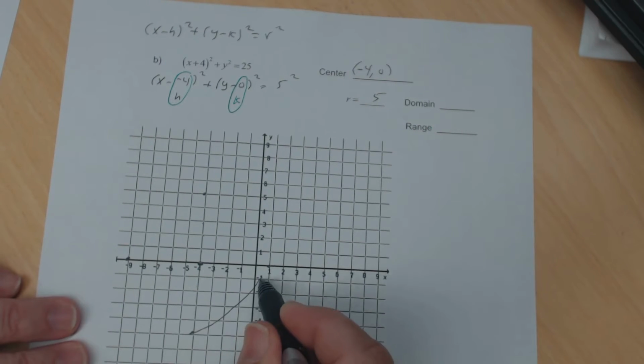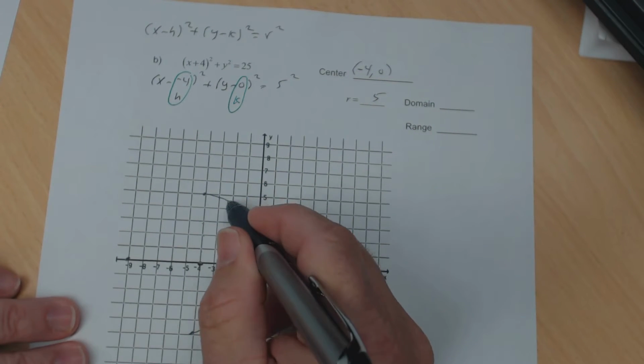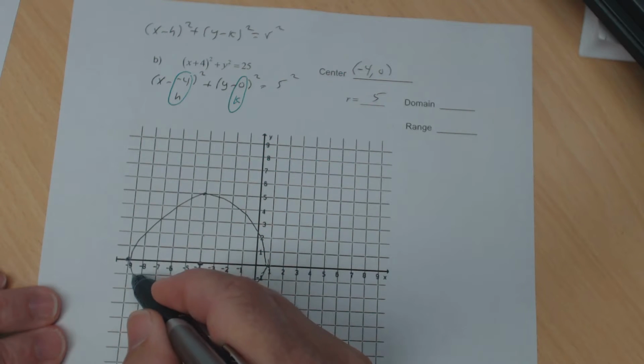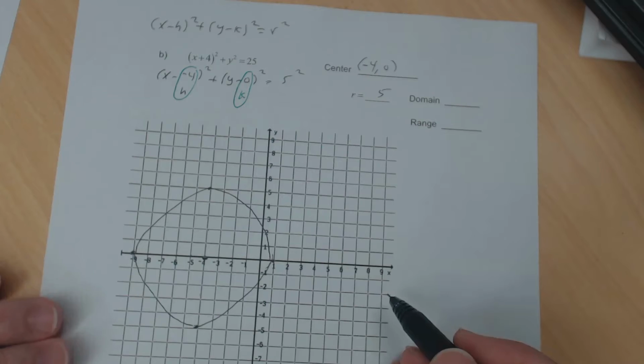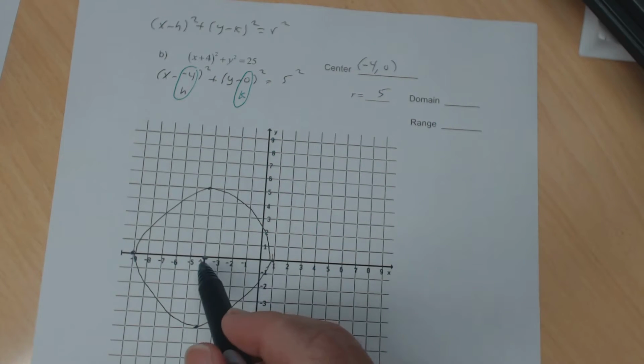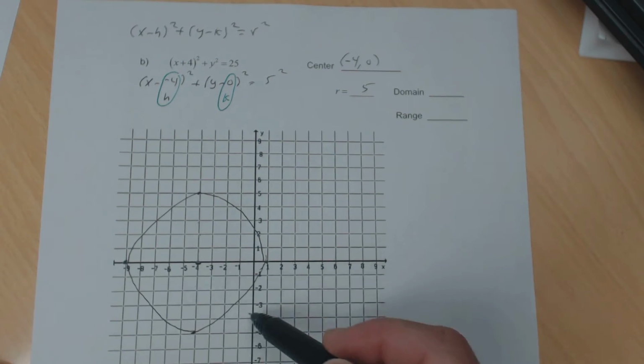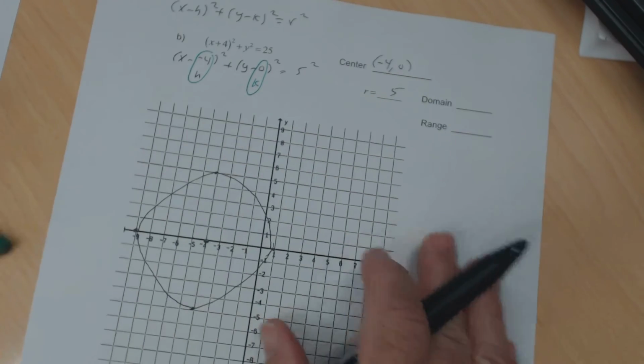Connect it. Do the best you can connecting this circle, and so there's the circle. All right, so there's the center, and then the radius, if you go all the way around, the radius is 5 units long. All right, let's talk about domain and range.